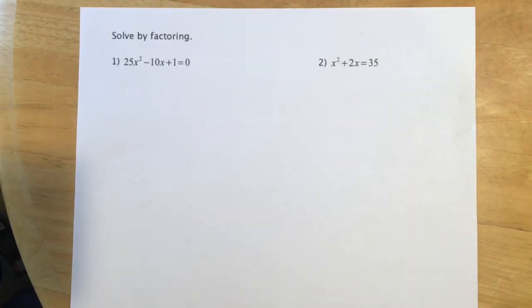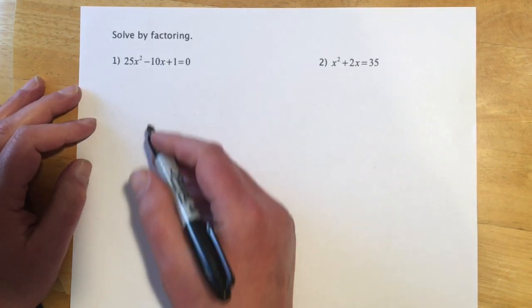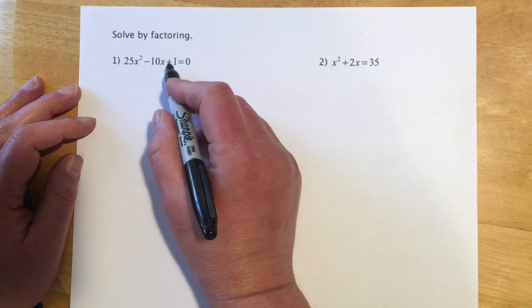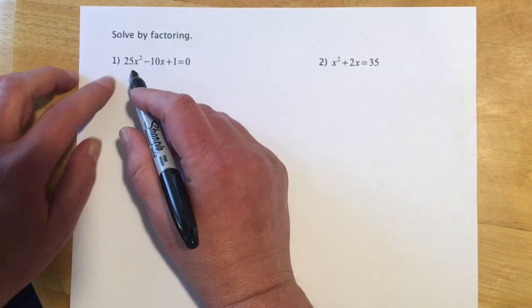Okay, this is Math 116, Section 2.1, and it's all about solving quadratic equations. So to solve quadratics, we have a couple of different methods we can use. First one's going to be factoring. So just a reminder of some of the factoring we learned back in 0.5.